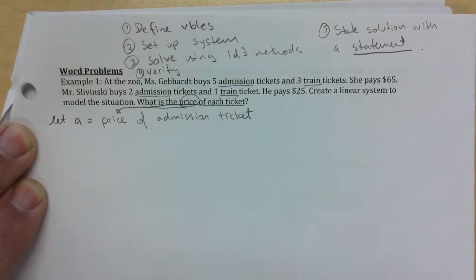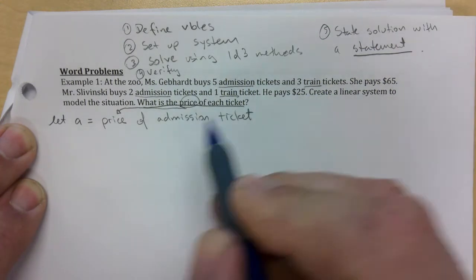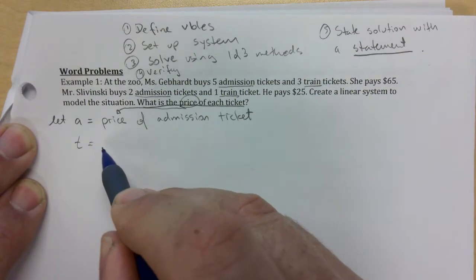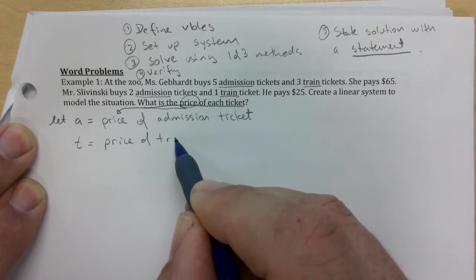So it's not the number of tickets, it's the price in this case. If they had given you the price, then you would have had to figure out how many tickets were purchased. Right? And how about we call T the price of train tickets.